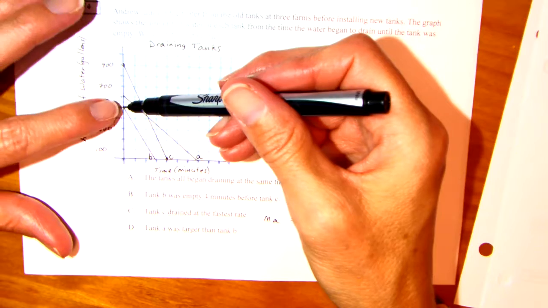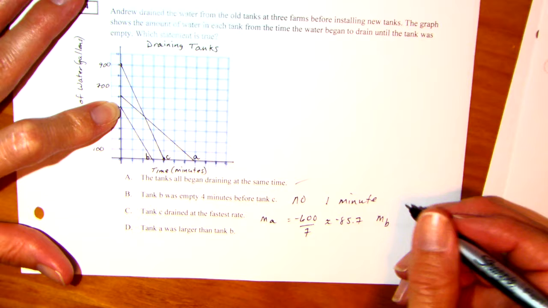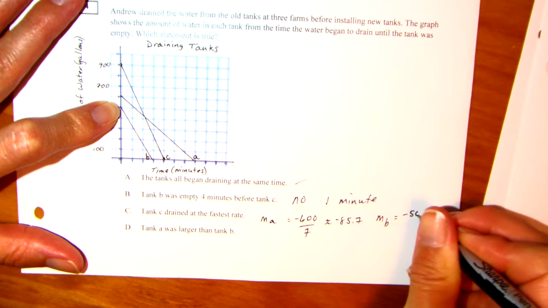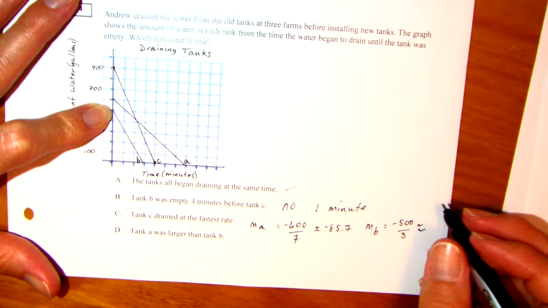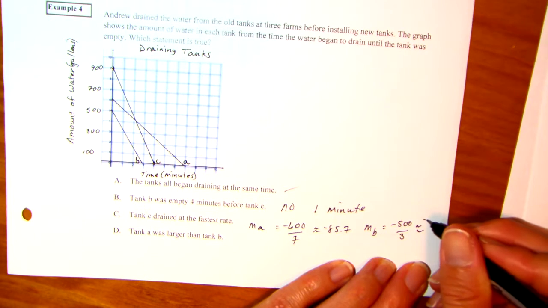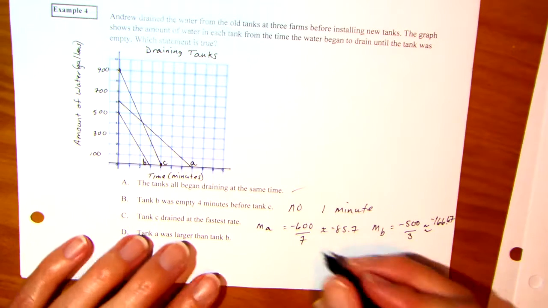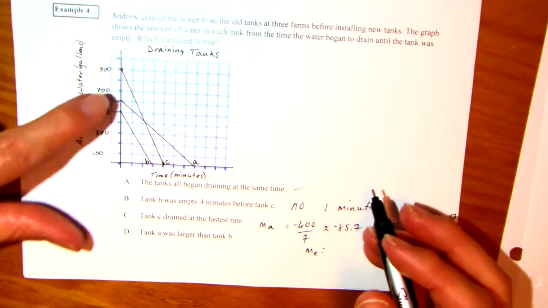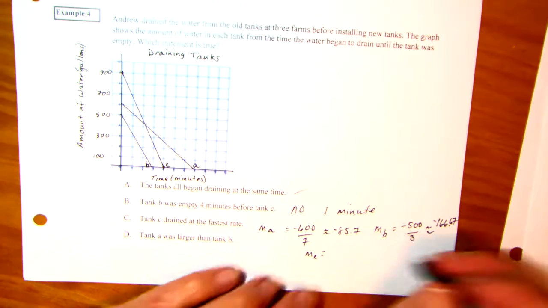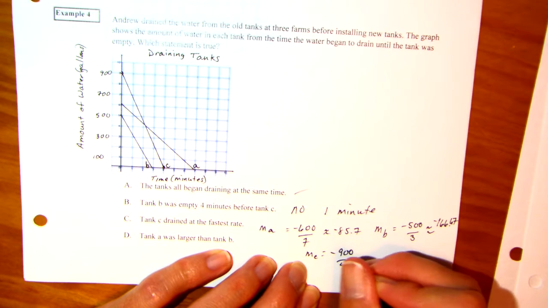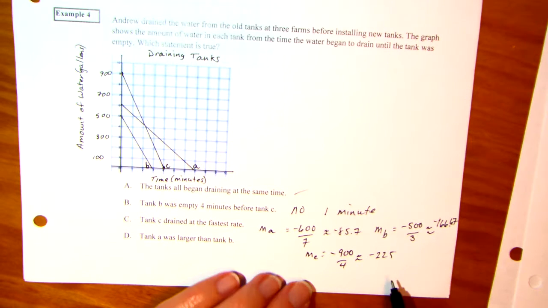Okay, slope B, we start at 500, down 500 over 3. Which is about negative 166.67. And slope C, down 900 over 4, which is negative 225. So which one is draining the fastest?